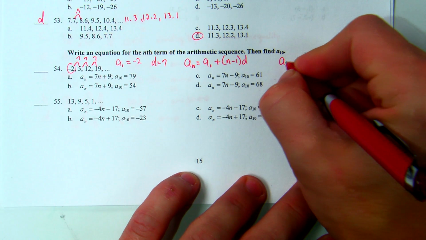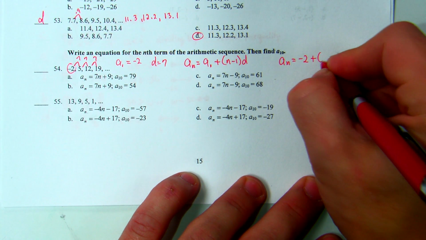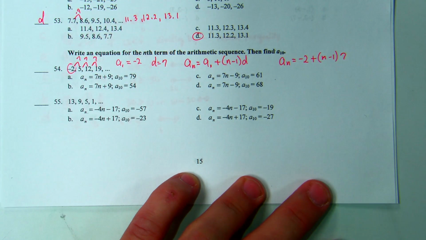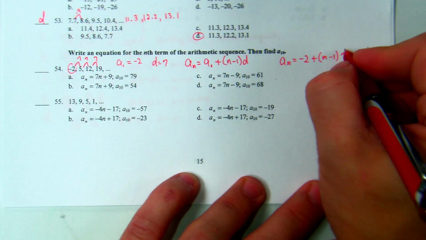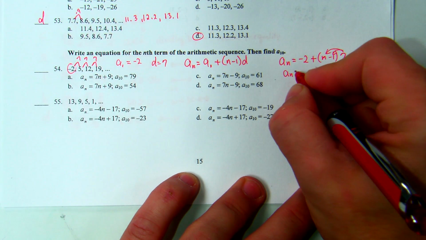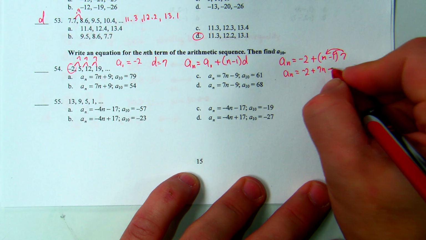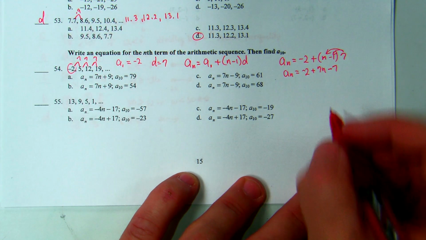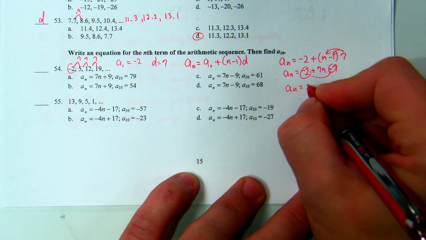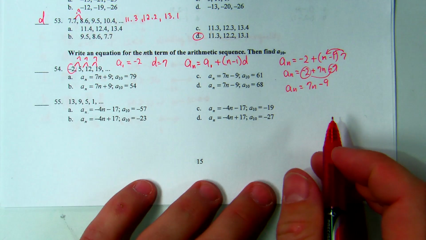Okay? So I can write the equation a sub n is equal to the first term, negative 2, plus n minus 1 times the common difference of 7. And then I can just simplify this down. I'm going to take my 7 and distribute it into the parentheses here. So a sub n is going to equal negative 2 plus 7n minus 7. When I combine my like terms, I'm going to have a sub n equals 7n minus 9.